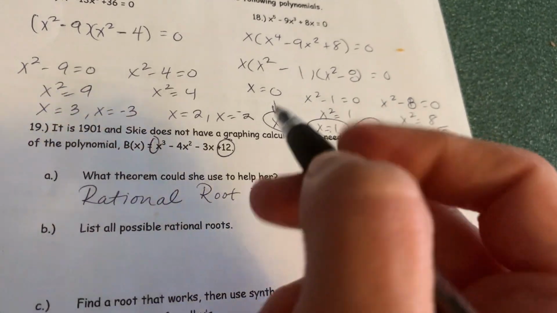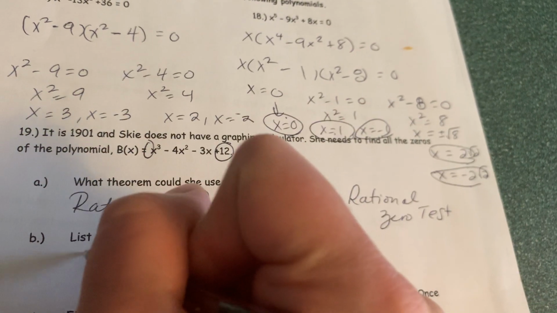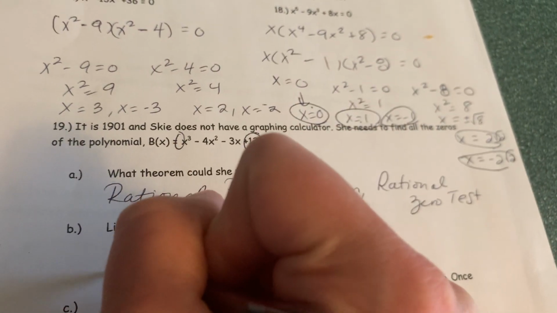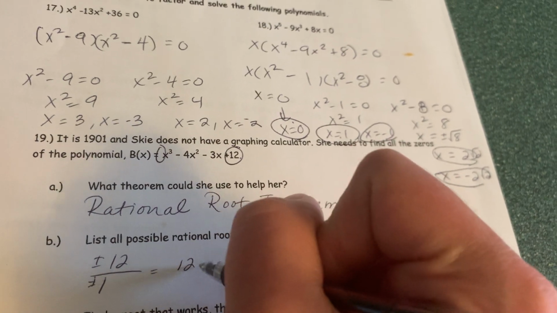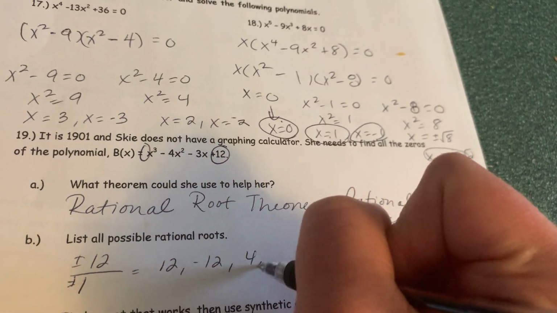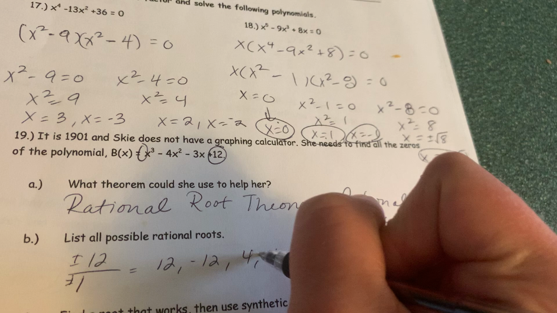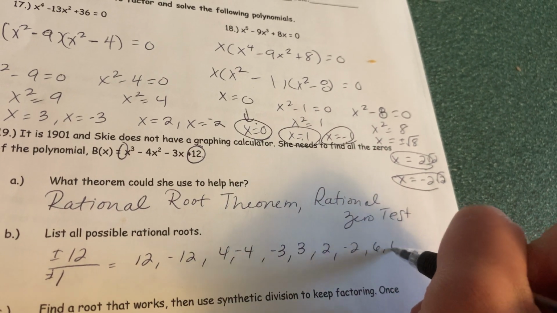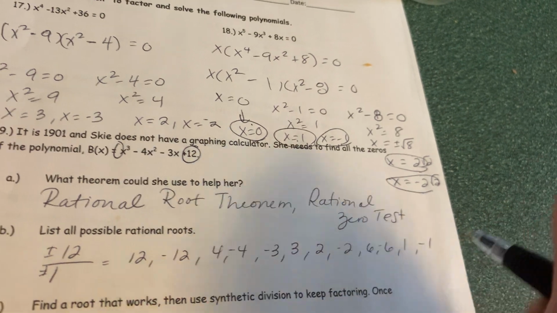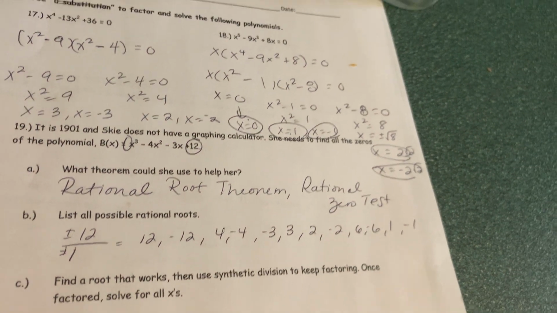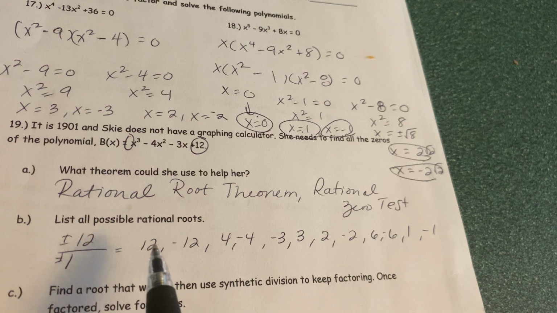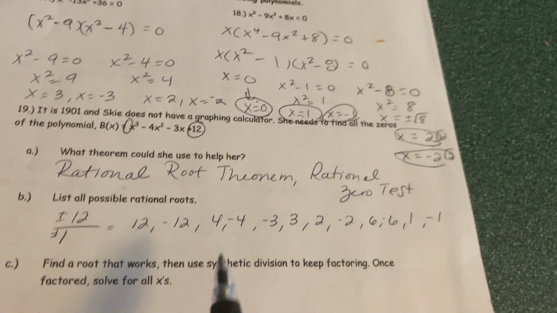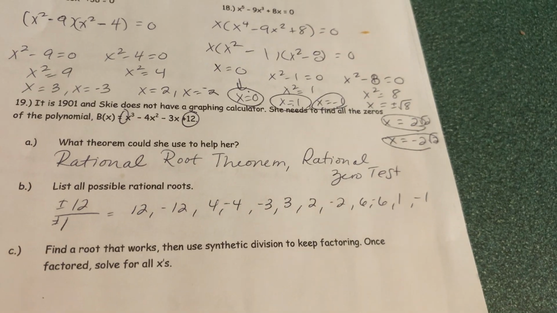It says list all the possible rational roots. So he said if I take factors of positive and negative 12 and put them over factors of 1, I will hone my search to possibilities of numbers that we can use. So these are all numbers that are factors of 12 over 1. So 12 might work, maybe not. Negative 12 might work, maybe not. So start with numbers that would possibly be.